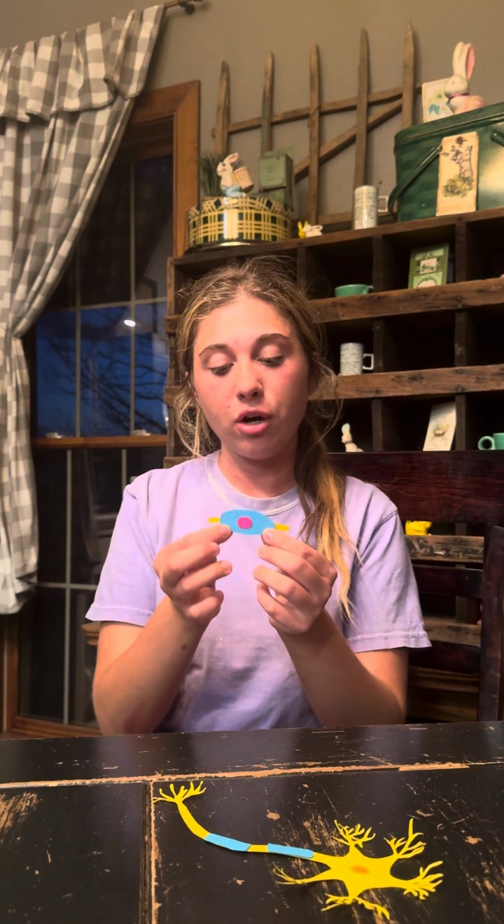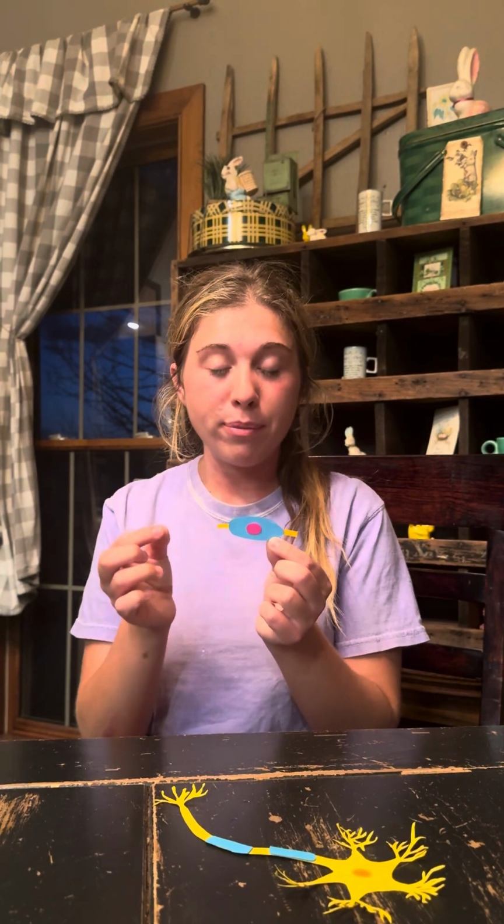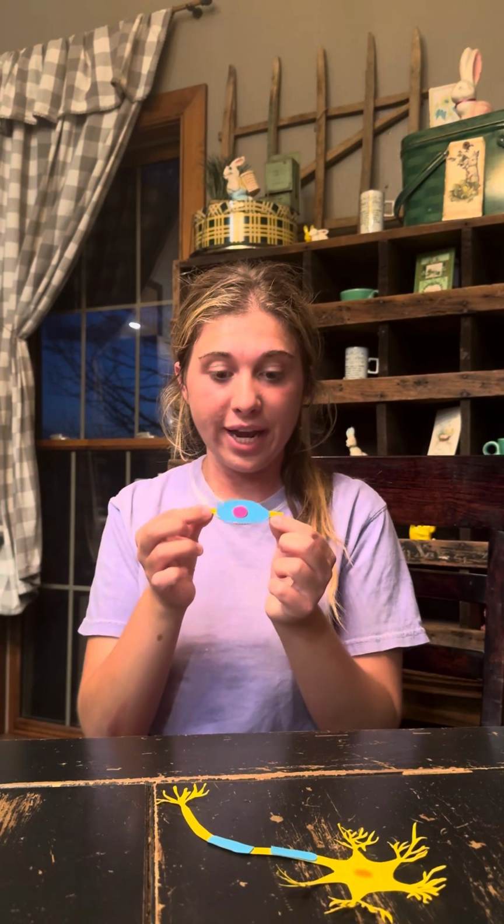Now we're going to the next division, called the peripheral nervous system. This is composed of the cranial nerves, spinal nerves, and the ganglia. The first neuroglial cell we're going to talk about is a Schwann cell. These are abundant in lipid-rich membranes that wrap around the axon very tightly.